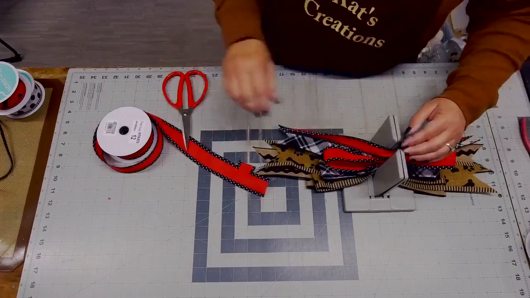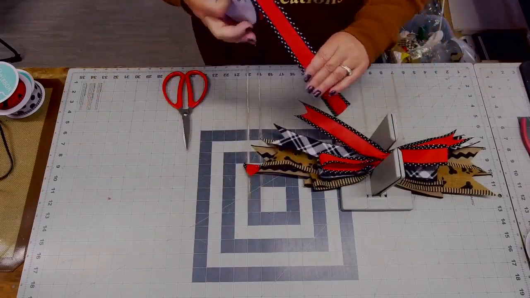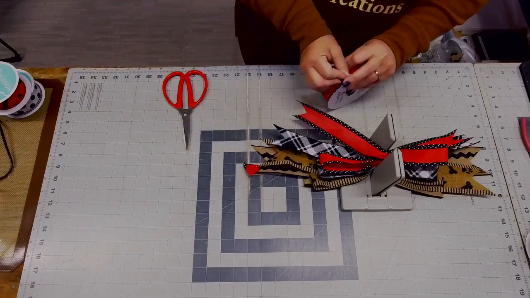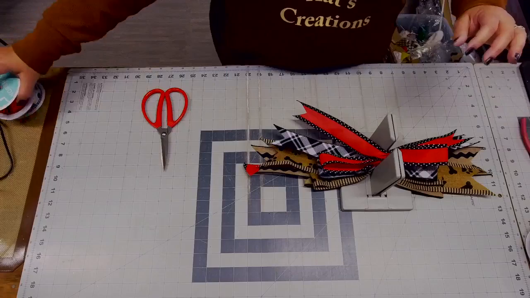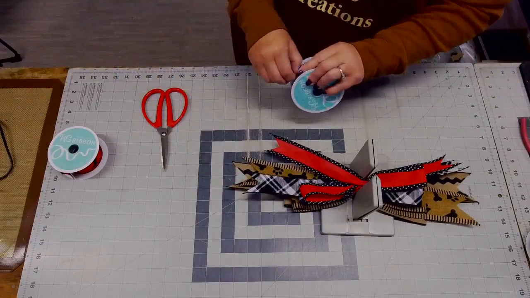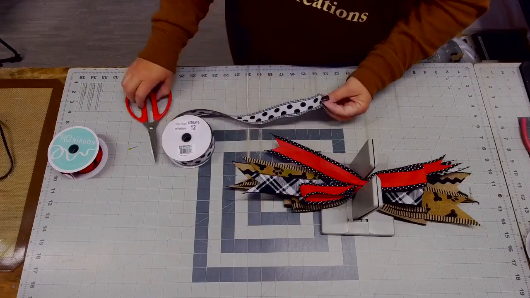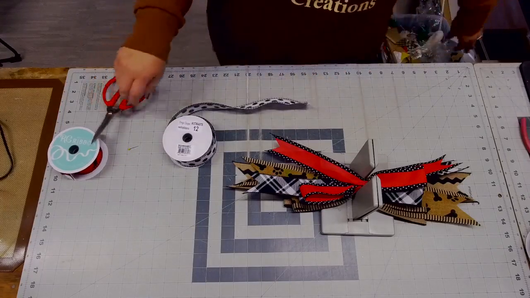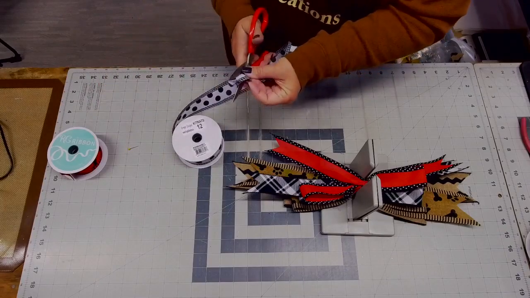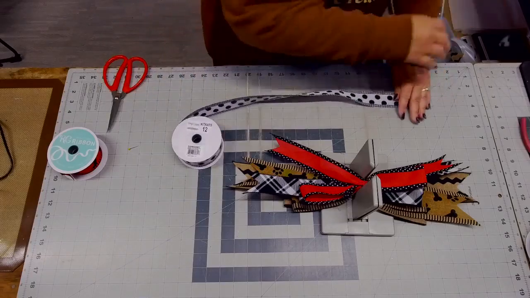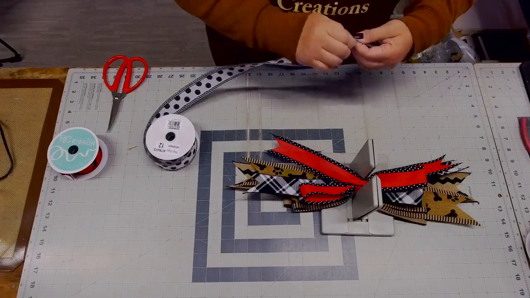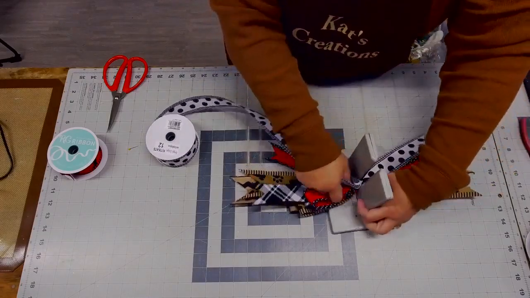Jump in scissors. Okay. That one is complete. And then we're going to do our polka dot, which is going to be 8-inch tail. Just like so. And we are going to do 8 inches for the tail and 4 inches for the loop length.